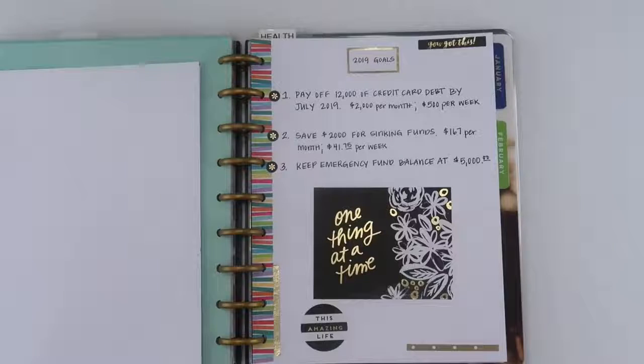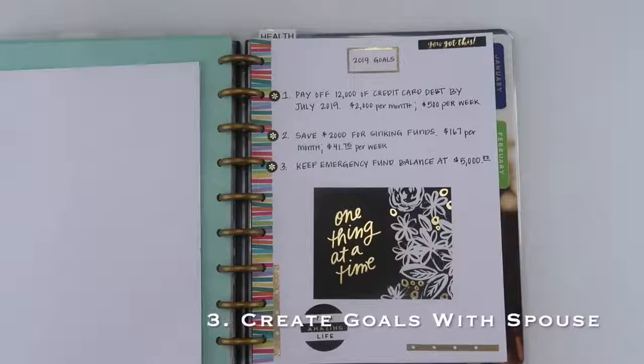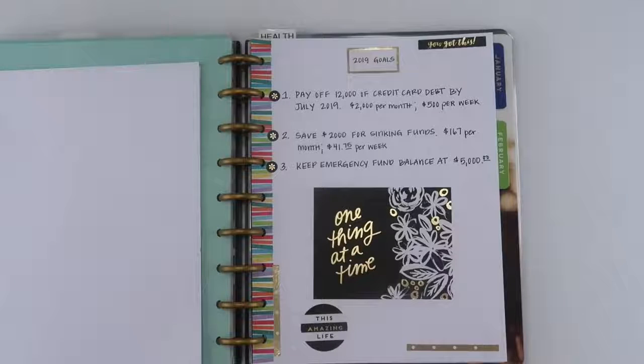So when preparing my 2019 goals, my husband and I sat down and decided on what exactly we wanted to achieve in 2019 financially. We decided that we wanted to decrease our debt, we wanted to save for sinking funds, and we wanted to make sure that we keep our emergency fund at $5,000. Those were our goals for the year. If you are married, I highly suggest that you and your spouse get together and do this part together. You want to make sure that you are on the same track and you both have the same goals.